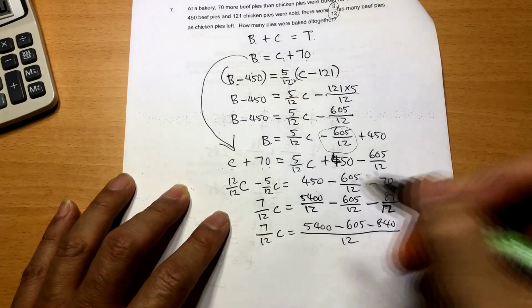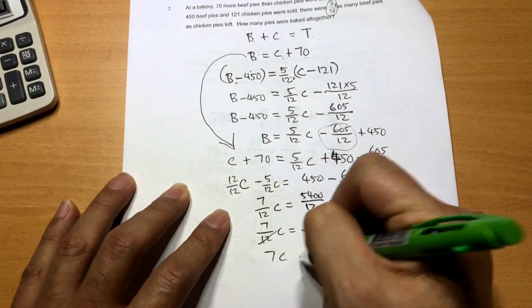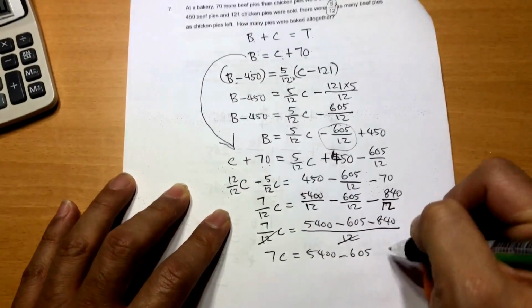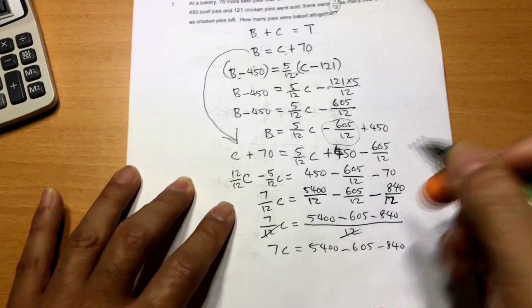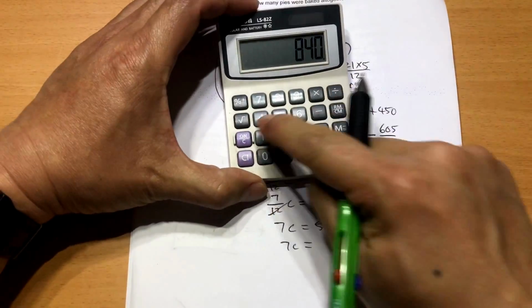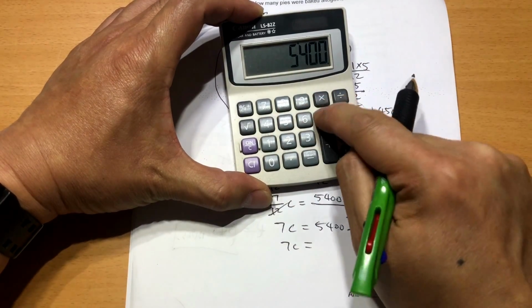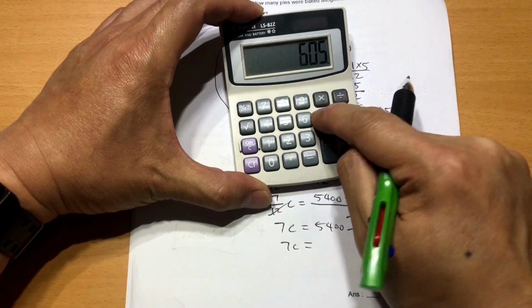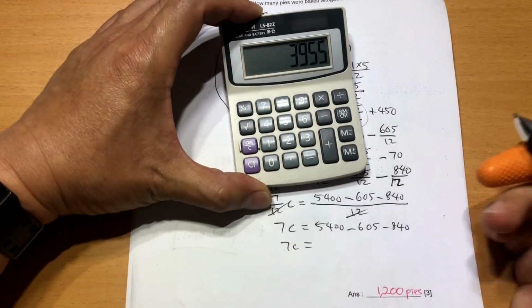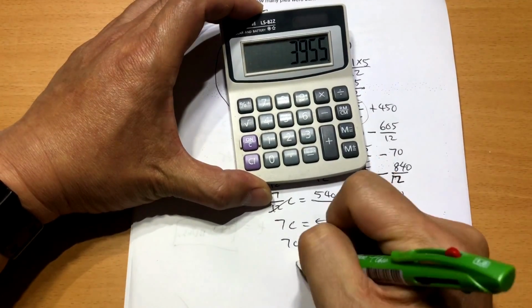The 12s can cancel out. We get 7C is equal to 5400 minus 605 minus 840. Let's use a calculator here: 5400 minus 605 minus 840 gives us 3955.